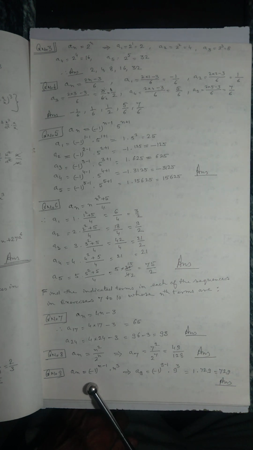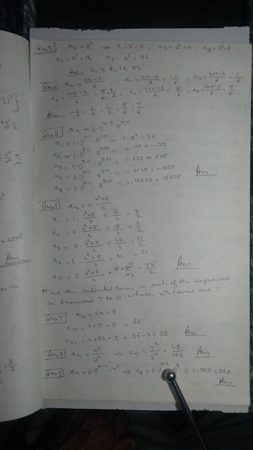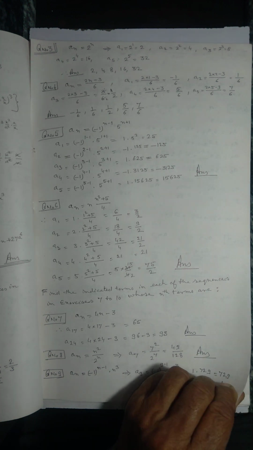Now come to the question number 9. An will be equal to -1 raised to power n minus 1 and into n cube. We have to find the value of A9. So -1 raised to power 9 minus 1 into 9 cube. So it will be equal to 1 into 729, and it will be equal to 729.